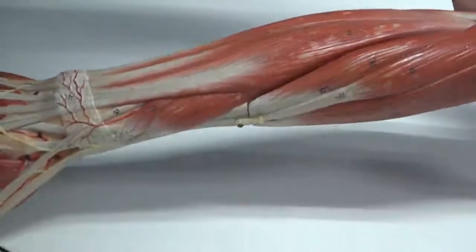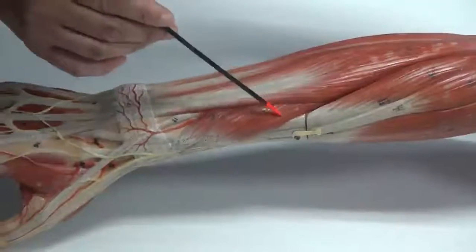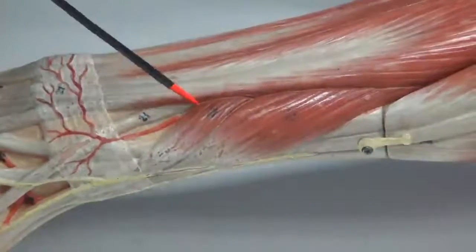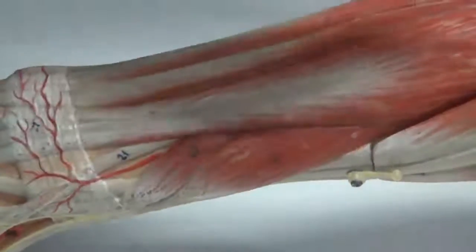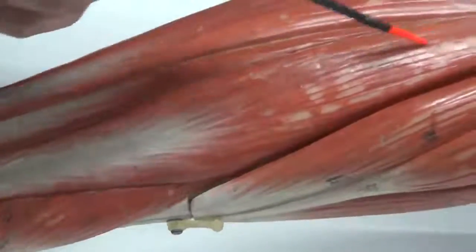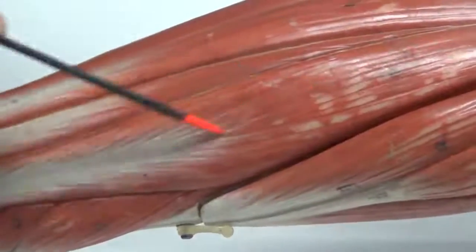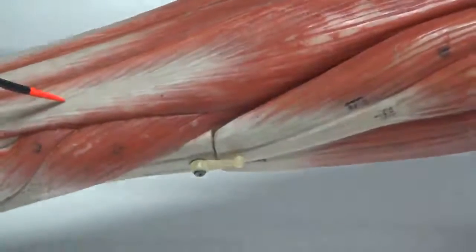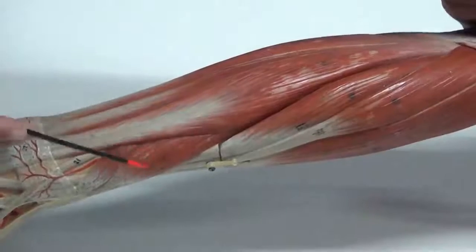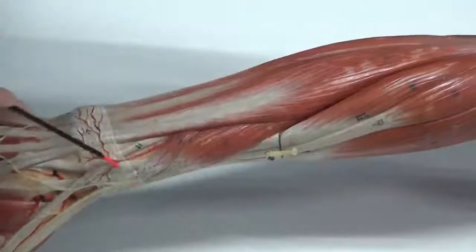Now, before we remove anything, let's have a look at the muscles here. You can see a small part of this muscle here, in between the extensor carpi radialis brevis and the extensor digitorum. You can see three muscles in between these two muscles. The three muscles here are the outcropping muscles.